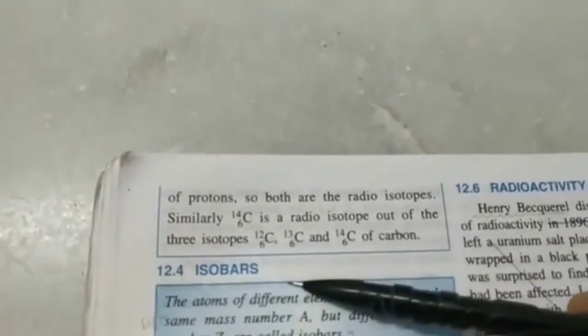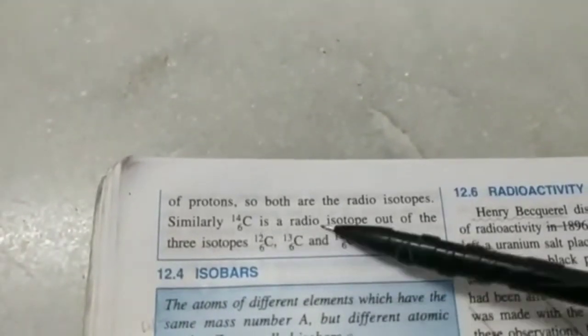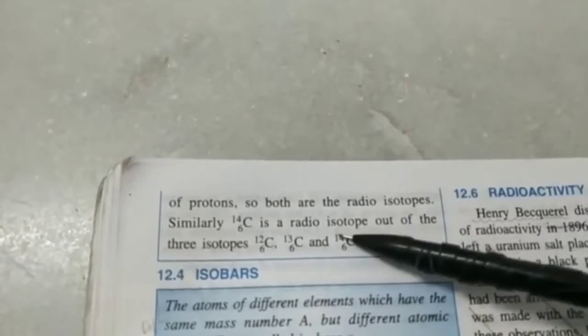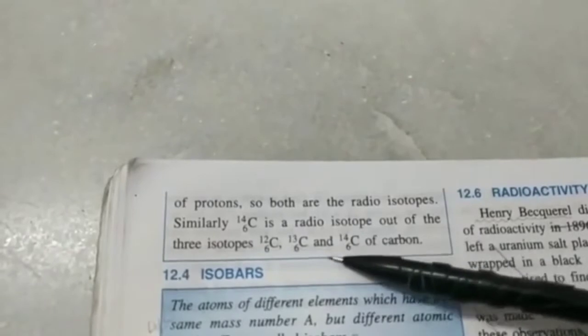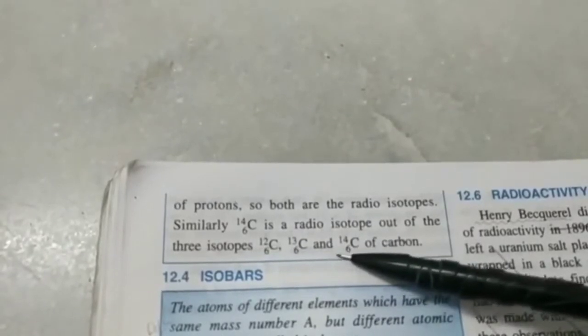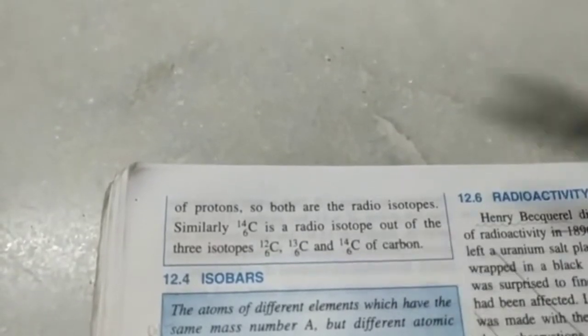On the other hand, carbon, which has 3 isotopes, has a stable isotope as well as an unstable isotope. Carbon 14 is unstable. In fact, it is useful in carbon dating, that is, finding out the age of a substance like a fossil.